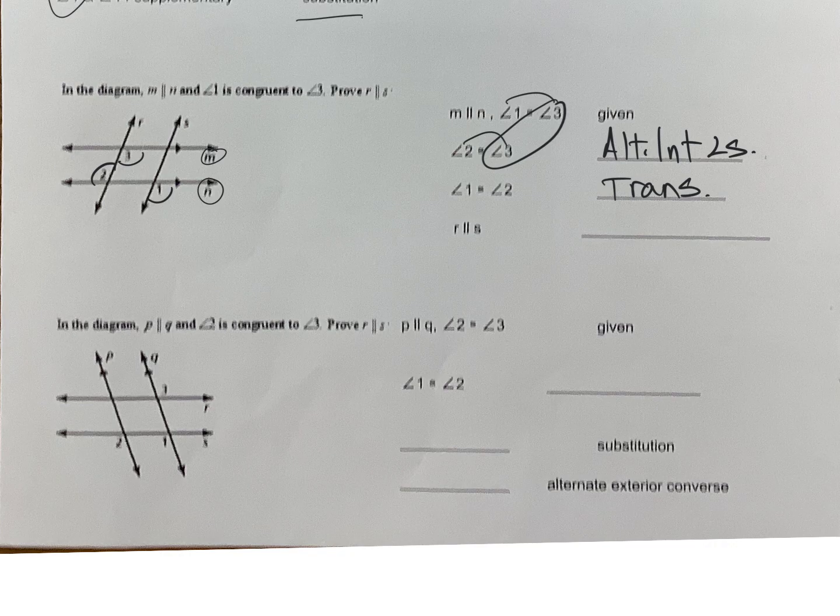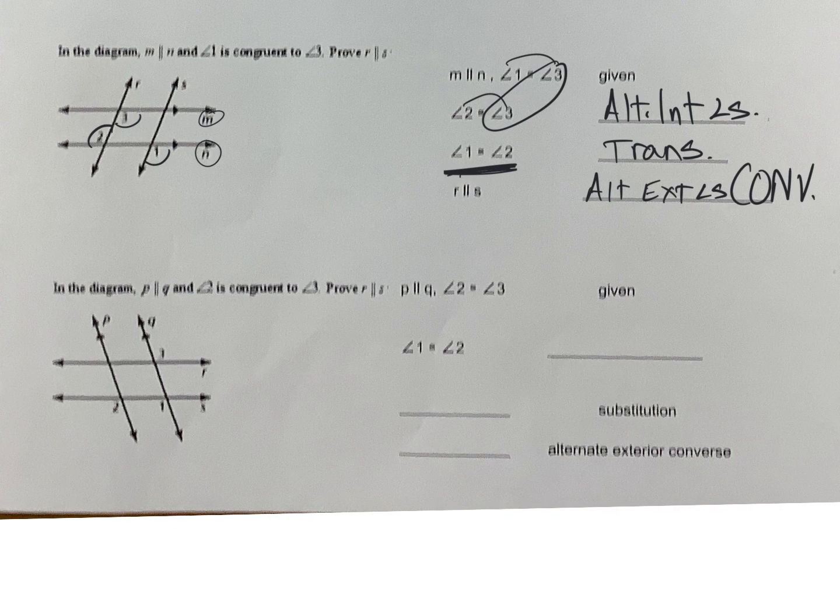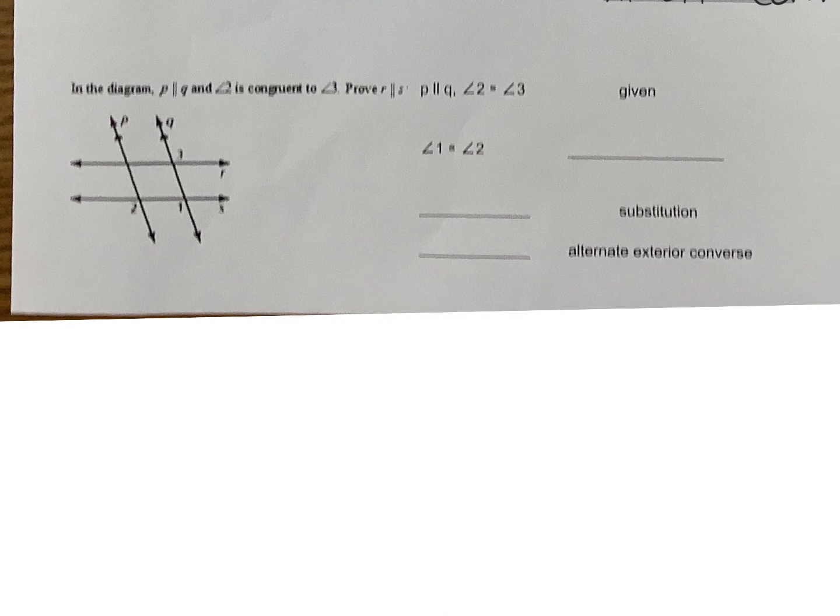Alternate exterior angles. Converse theorem. Because they're not parallel, you had to first show the angle 1 and angle 2 were congruent to each other. So that's why we have that in the previous line. And if they are congruent, then by the converse theorem, those two lines have to be parallel. That's how that works. Next one.